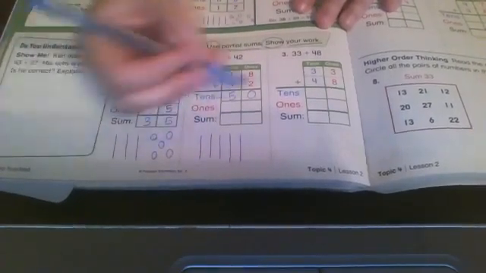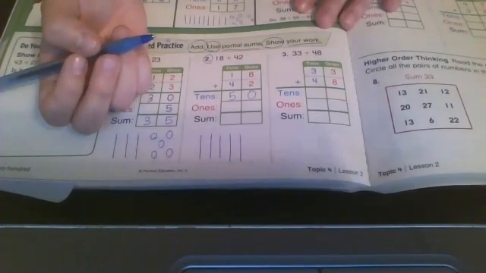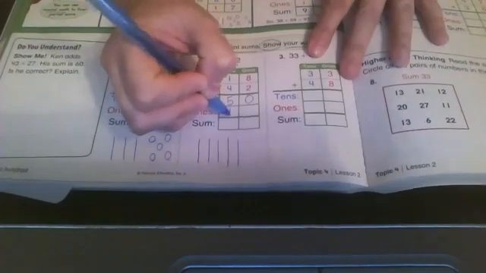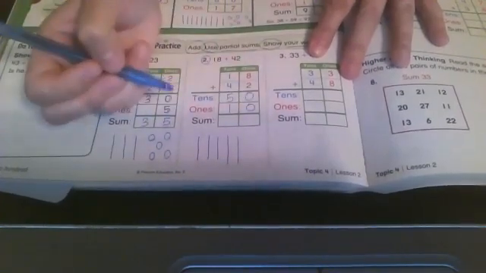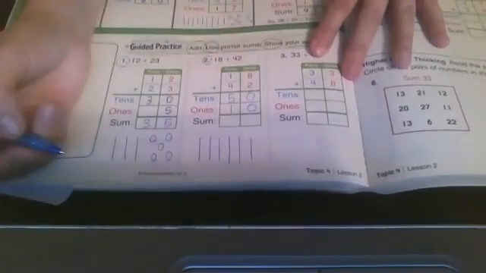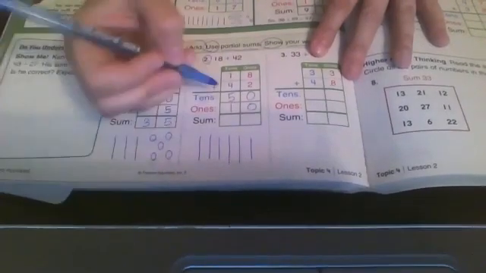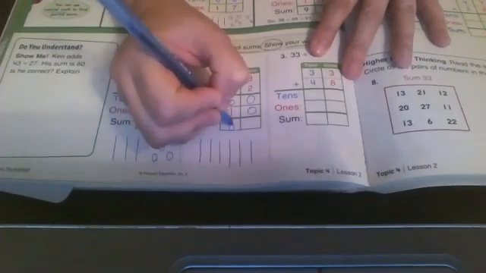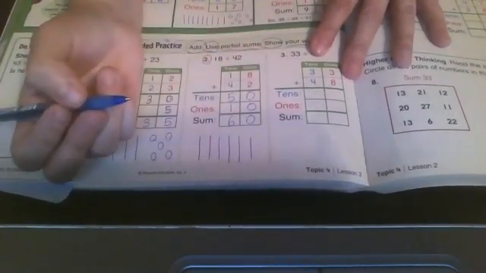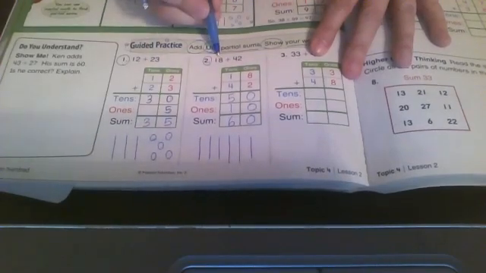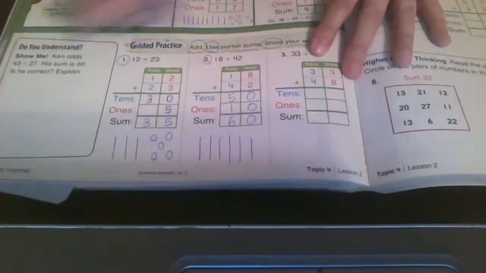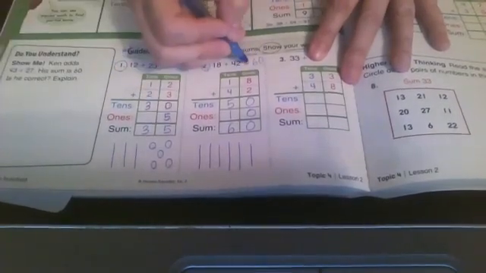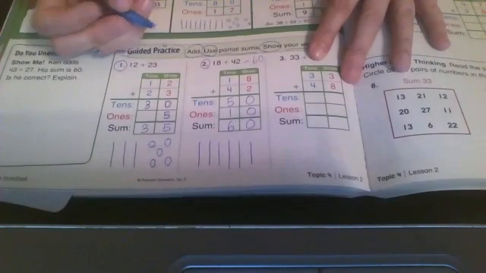And then for my 1s, I have 8 plus 2. Okay, well, what's 8 plus 2? That's 10. Okay, so I'm going to put 10 here below. So I have 1 additional rod. So 50 plus 10 is what I'm working with. That gives me a sum of 60. Okay, so 18 plus 42 equals 60. Right? Okay.